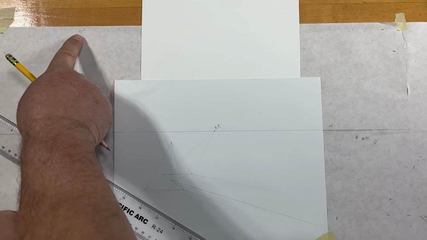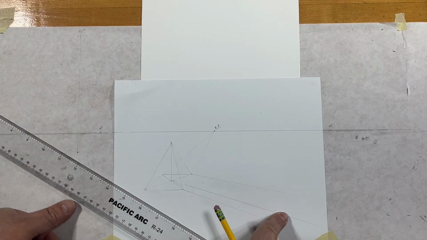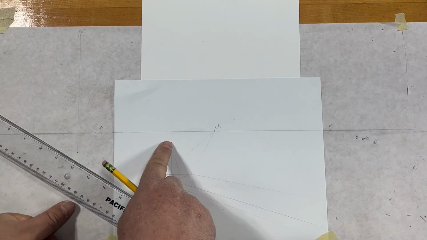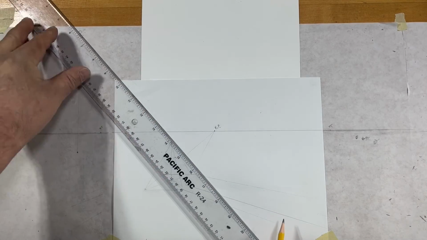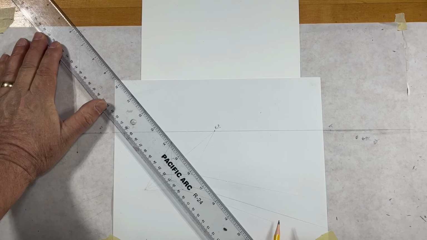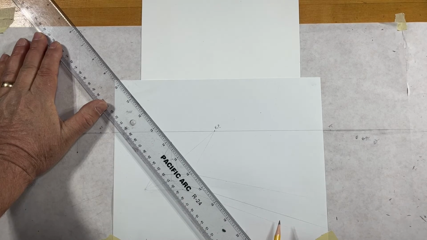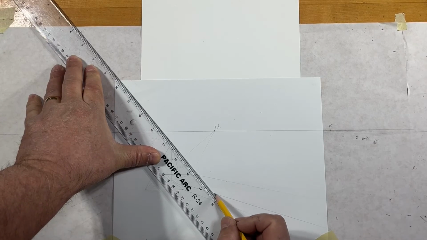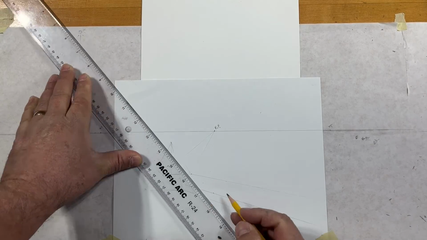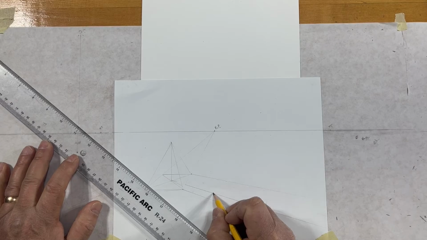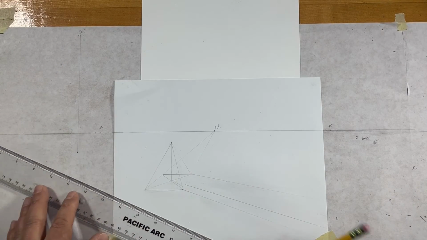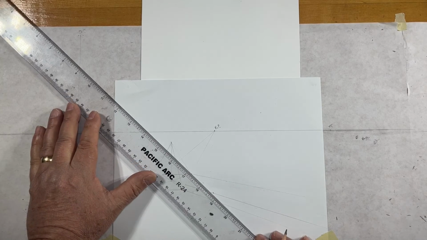Now we need to figure out how far this shadow is going to cast. So I'm going to line up the center of my light source to the top of the pyramid. And I want to make sure that I'm marking this line, the center line, this one right here. So for this particular light source, this will be what the pyramid shadow is going to look like.